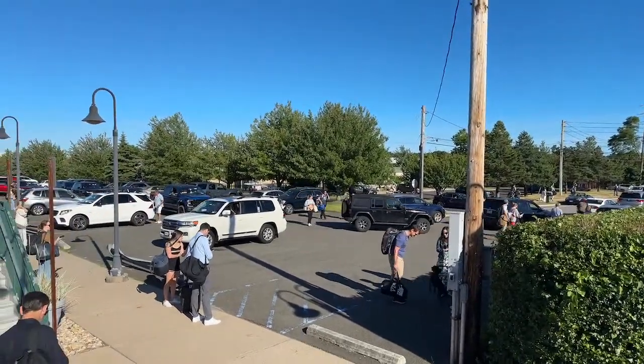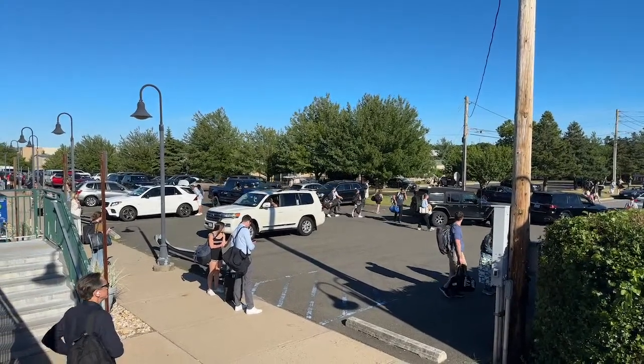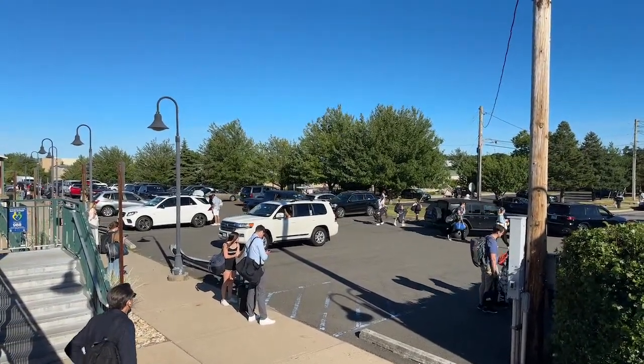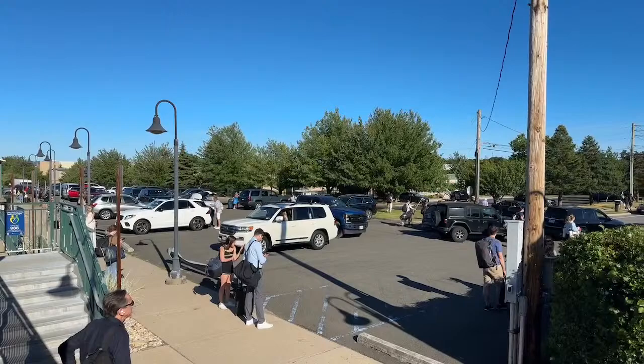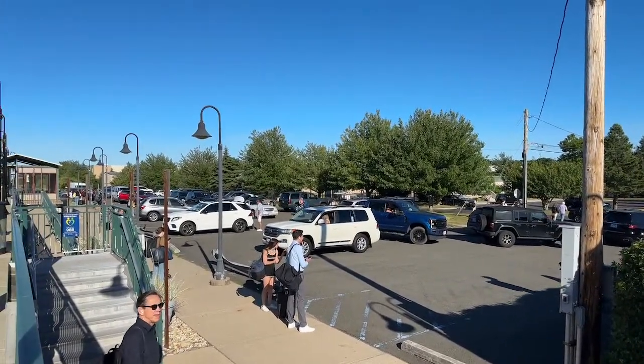Now, this will be interesting to see whether we get another big crowd on the Wednesday night Cannonball that they're going to run. We'll have to come out and see.